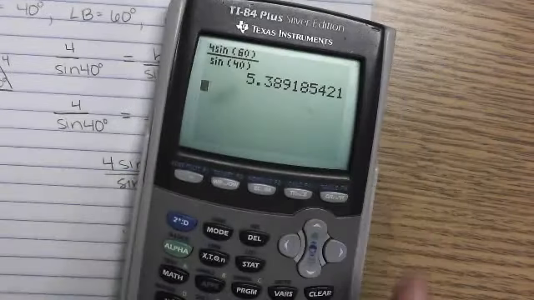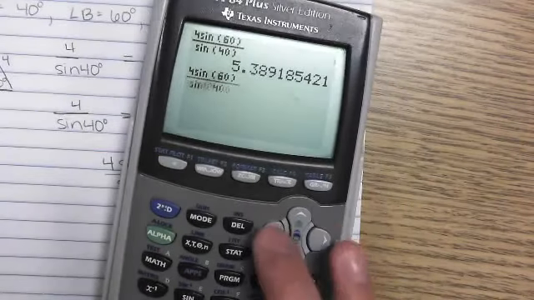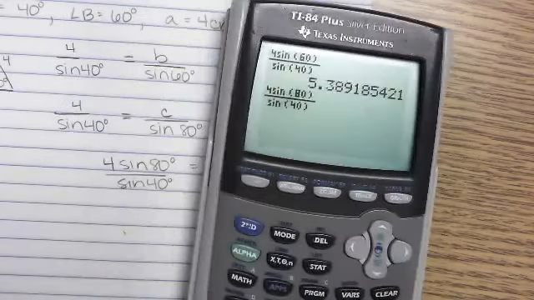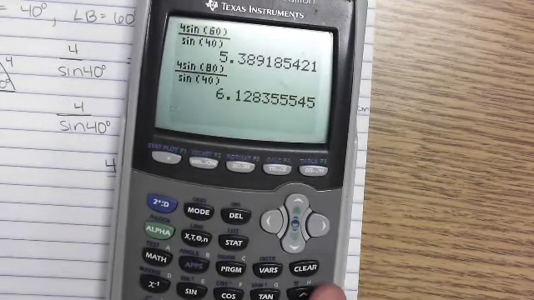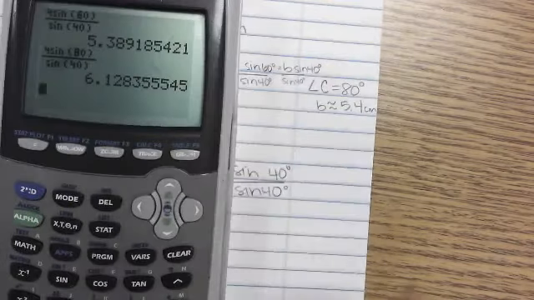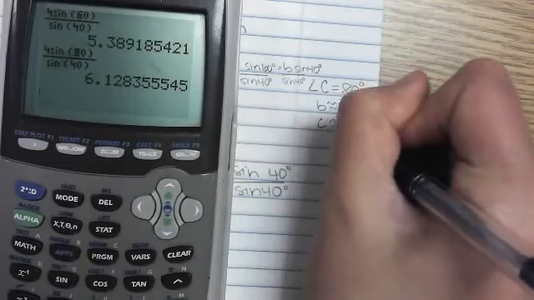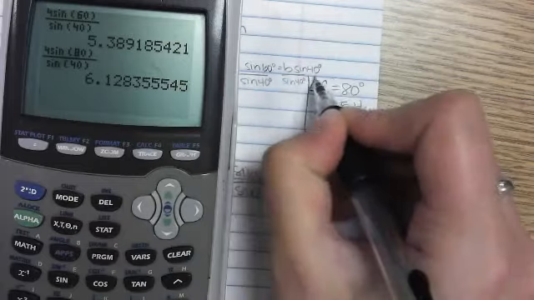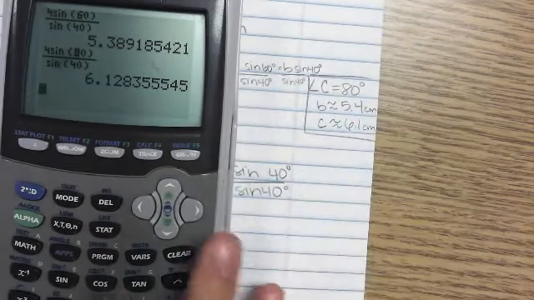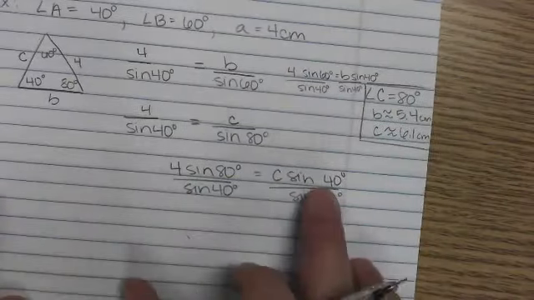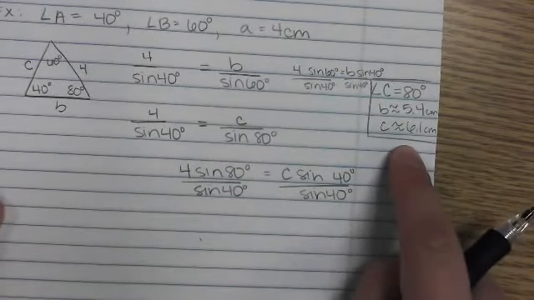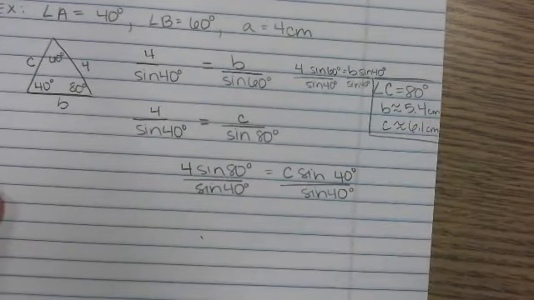On here, I'm feeling lazy, so I'm going to type it in this way: 4 sine 80 divided by sine 40, 6.1 centimeters. And then I'm just going to put a box around this. Since these problems tend to get a little messy because there's a lot of work, when you are done, please just put a box around your answers for no other reason than it's easier for me to grade.